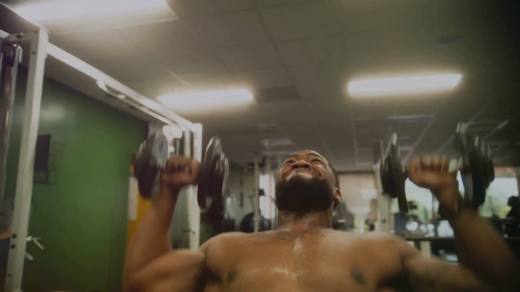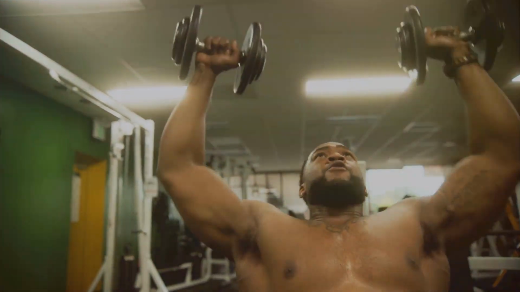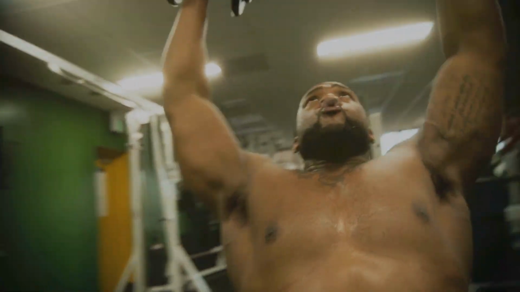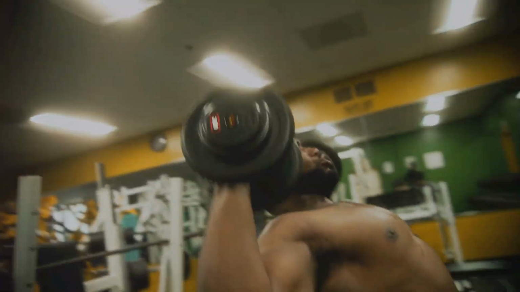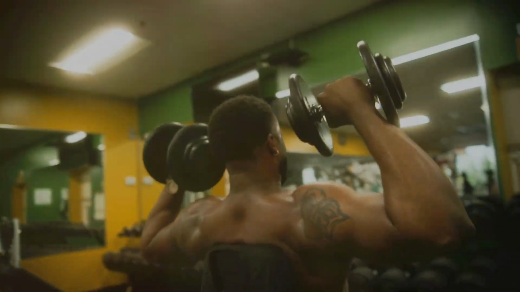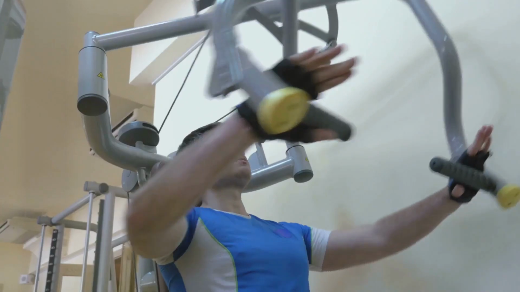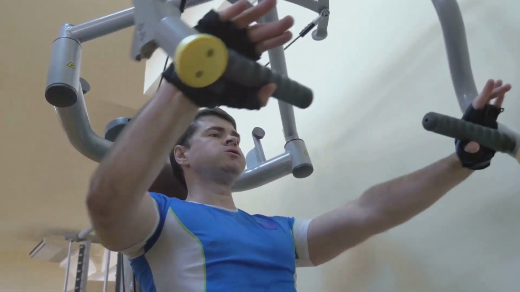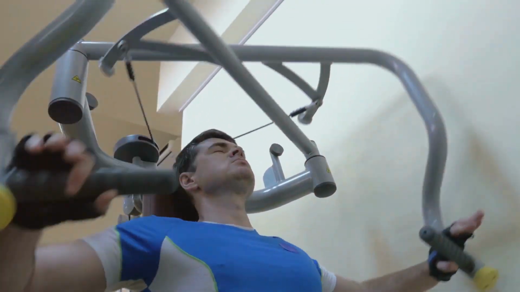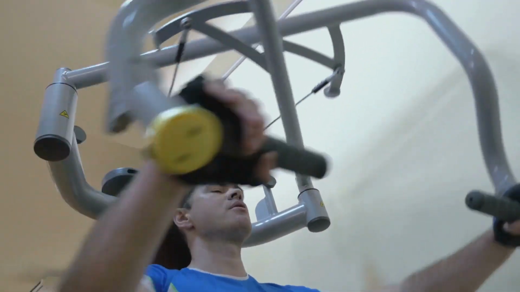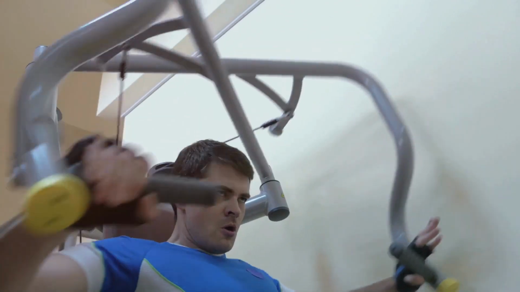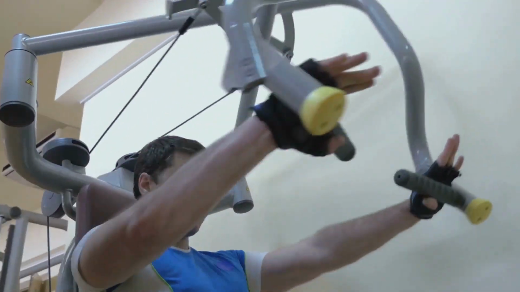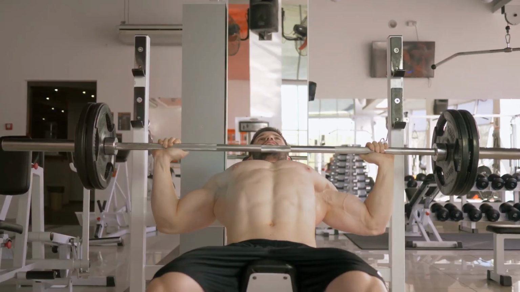Now, if you're tempted to train your chest every day, be cautious. Overtraining is a real risk and it can lead to injuries or stunted growth. Your muscles need time to recover and grow, which is why striking a balance is crucial. Let's also remember that consistency is vital. It's not about training your chest twice a week for a month and expecting immediate results. It's about maintaining that frequency consistently over months, even years.